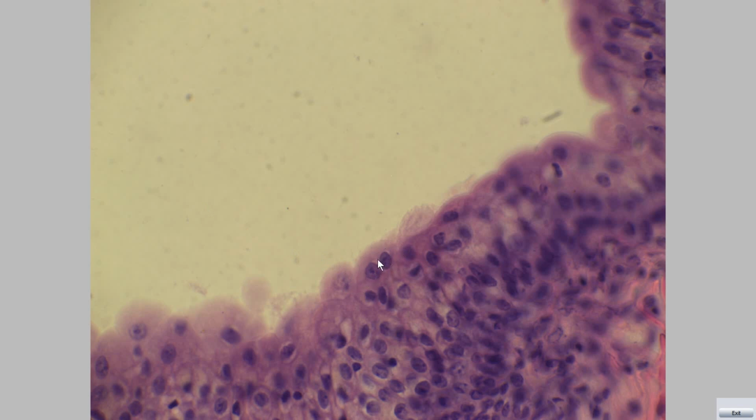All slides are stained by hematoxylin and eosin except for the second slide, which is stained by PAS stain. Any question about the urinary system?